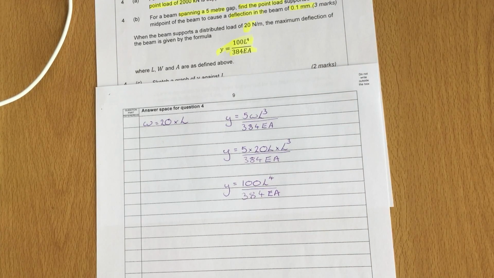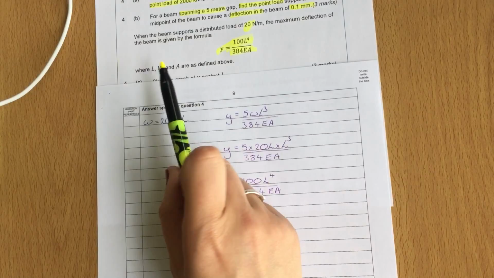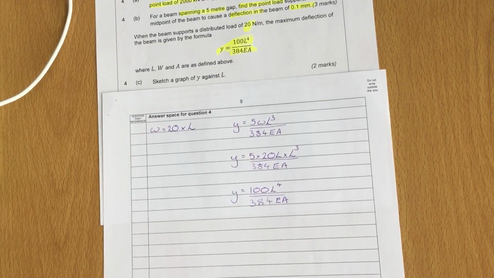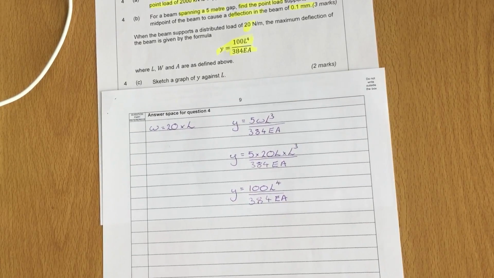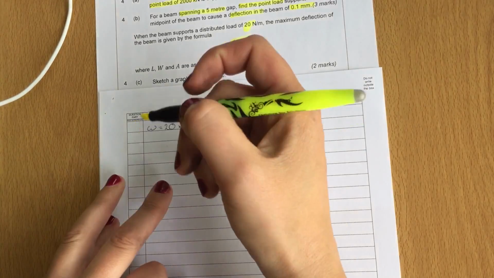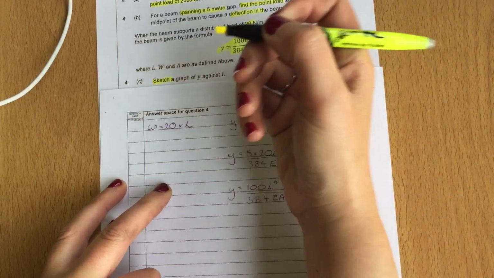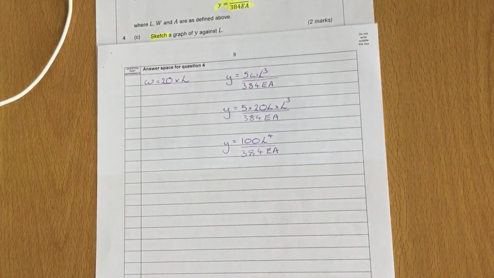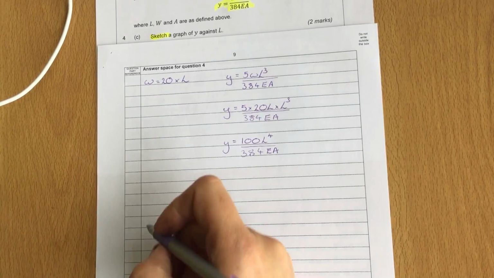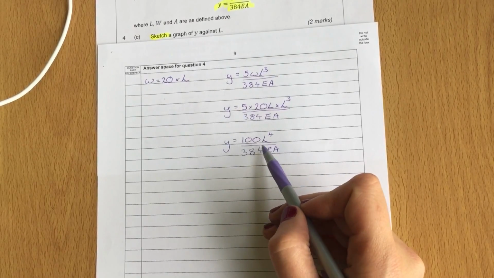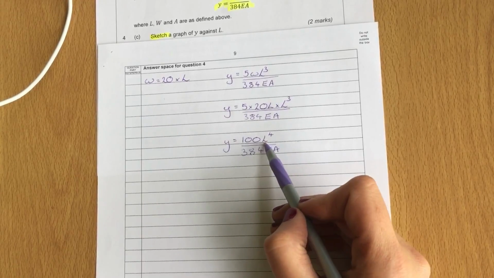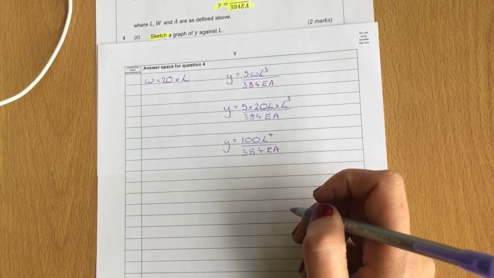And we are also told that L, W and A are as above. So if we sketch a graph of y against L, this bit of sketch is actually sort of important. We know it's going to be increasing, and we know it's going to go through the origin because we don't have a plus or a minus anything, and we know that it's going to be an L to the 4 graph.